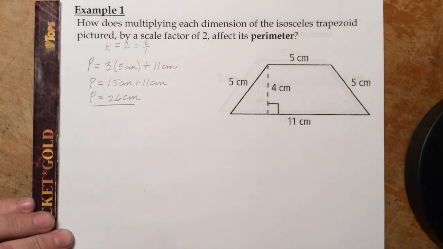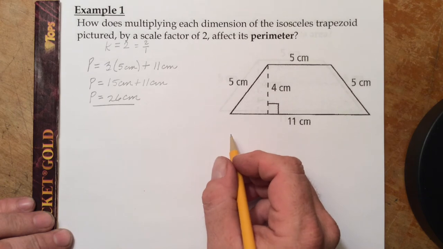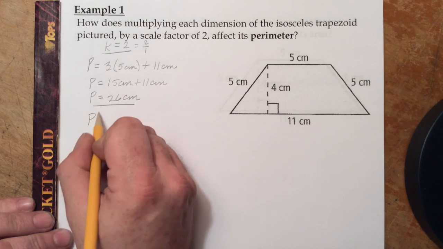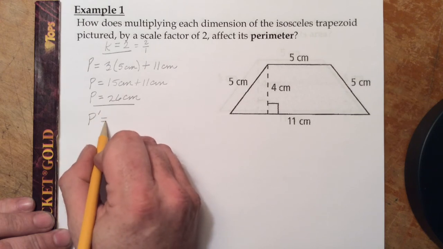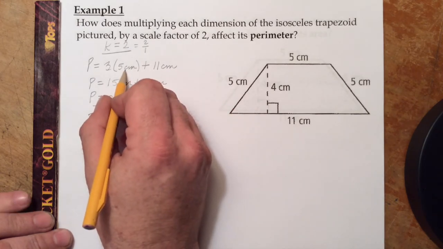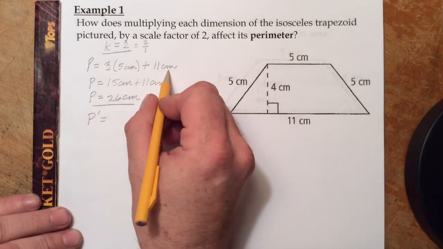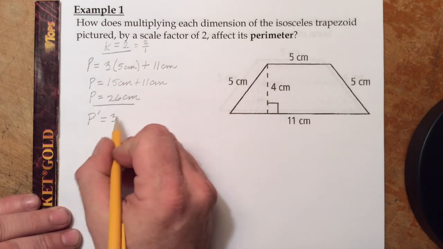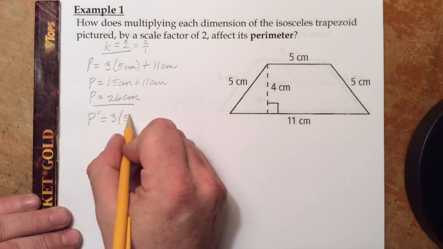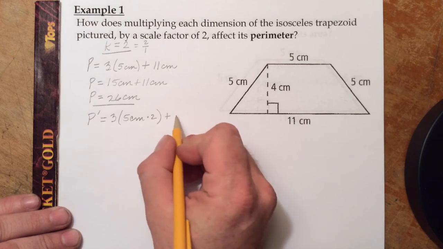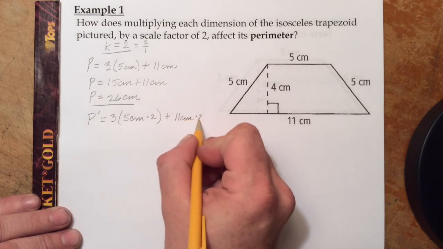The next thing we do is we recalculate the perimeter, but we use K equal 2, our scale factor. So for our new perimeter, P prime, we can take this exact same formula, except everywhere we see the dimensions of 5 and 11, we multiply that by 2. So we'd write 3 times 5 centimeters times 2 plus 11 centimeters times 2.